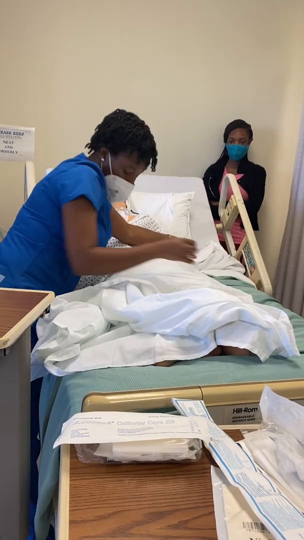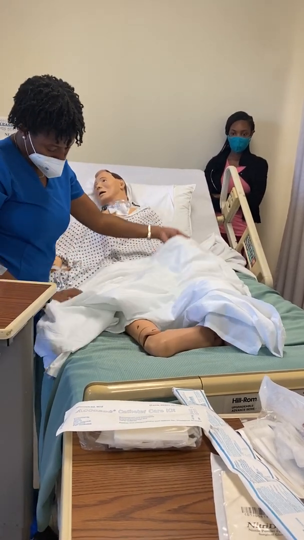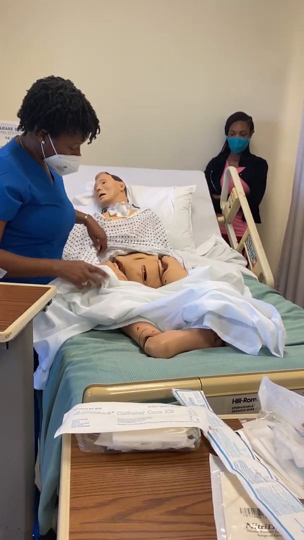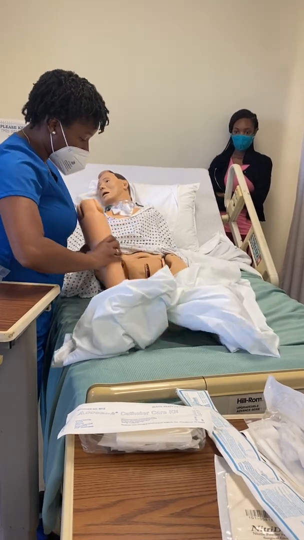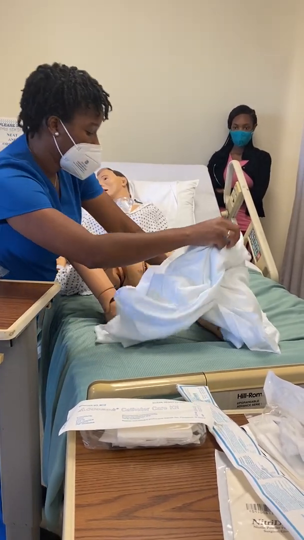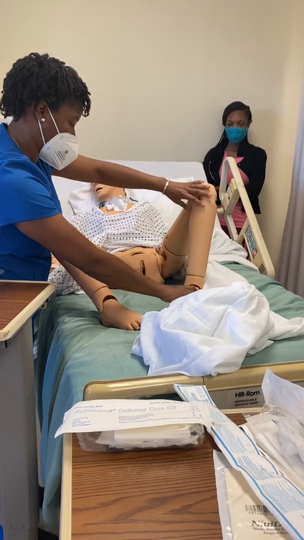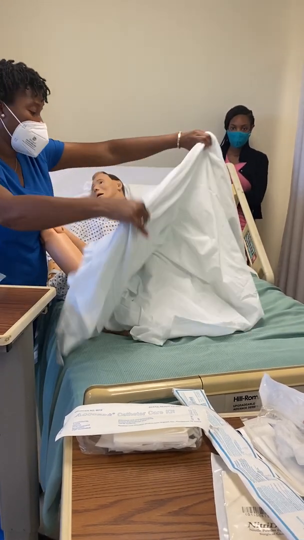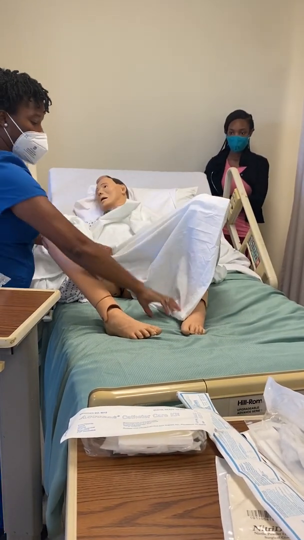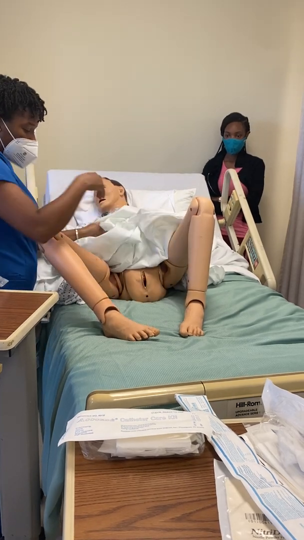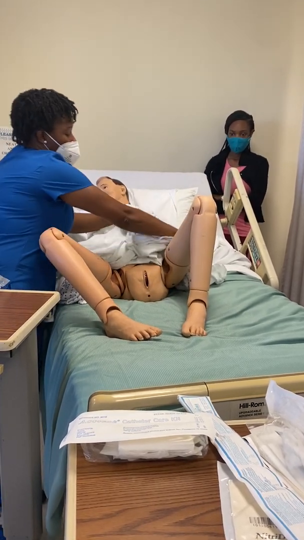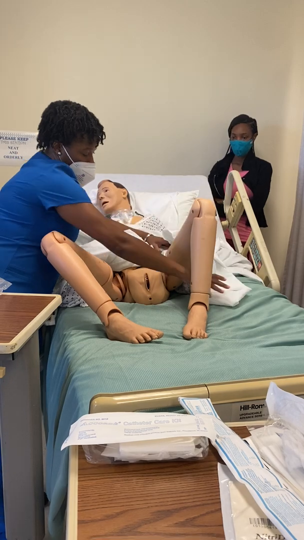And then you're gonna take this with your patient's legs up, and you're gonna drape it over the patient. And you take this portion and throw it back. So in other words, you went through all of that just to drape it back, okay?